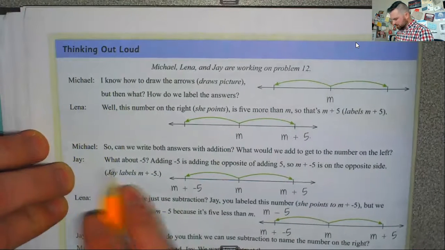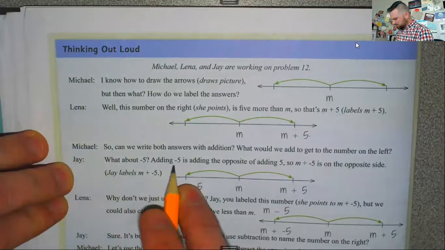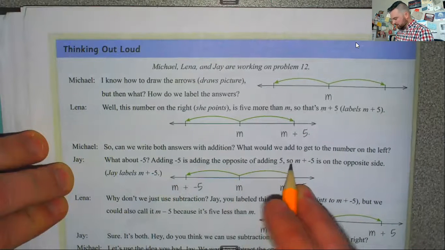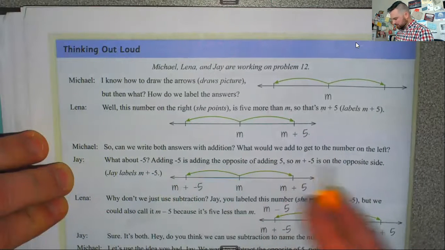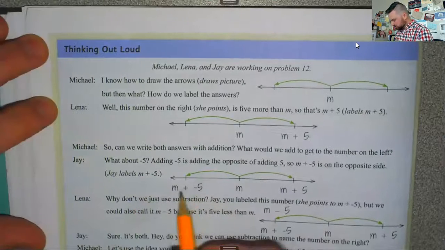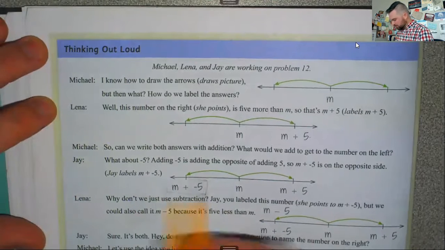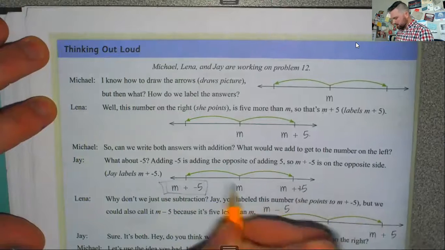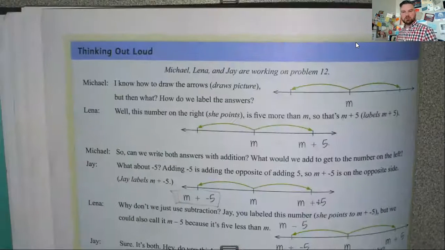Jay says, what about negative 5? Adding negative 5 is adding the opposite of adding 5. So m plus negative 5 is the opposite side, which is true. Okay, we're going to add a positive 5, and then we're going to add a negative 5. And the negative just tells us what direction we're going.